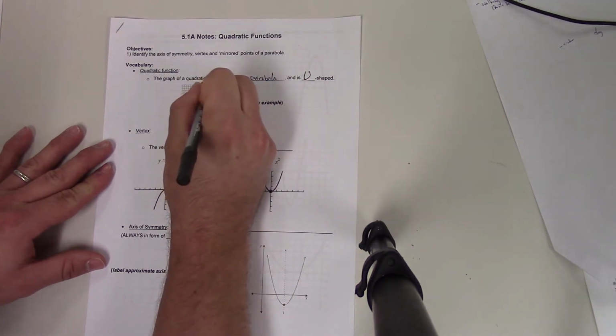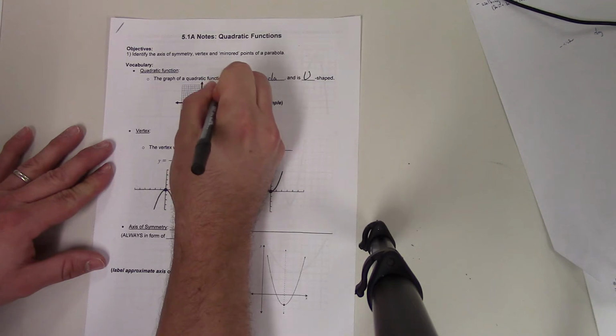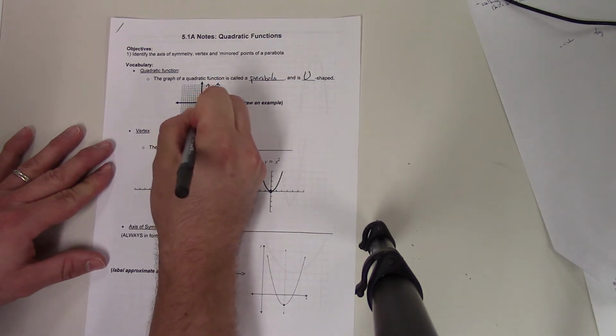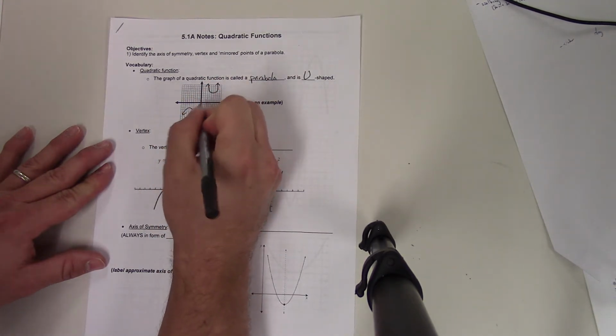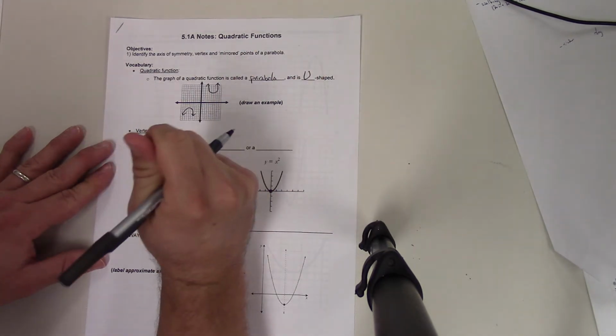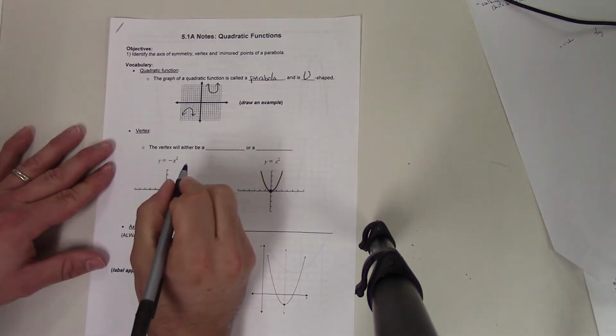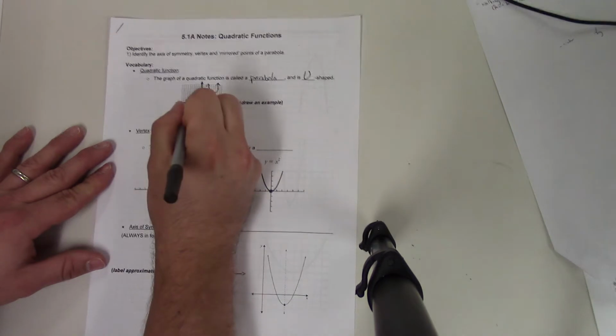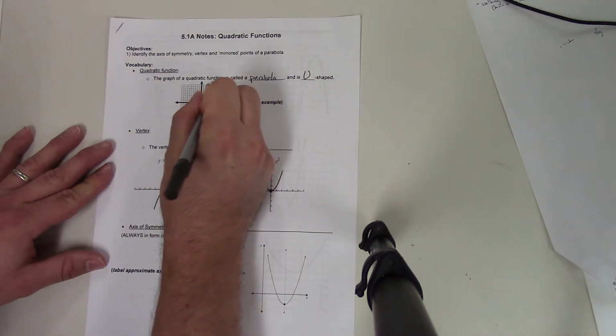For instance, it could look something like this, or this, or it could go through the axis. It's anywhere on this graph. It's a U. It's upside down or right side up. The vertex itself is right here.